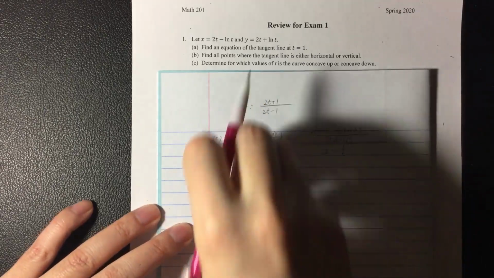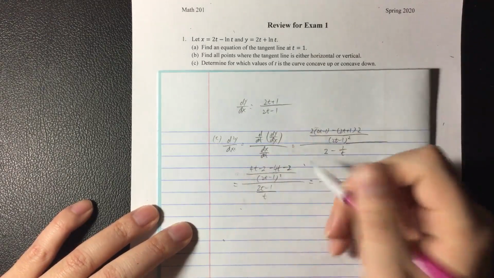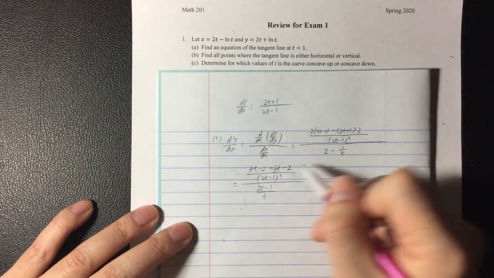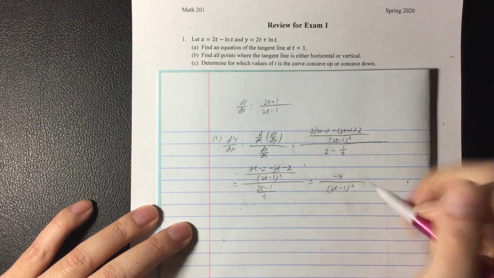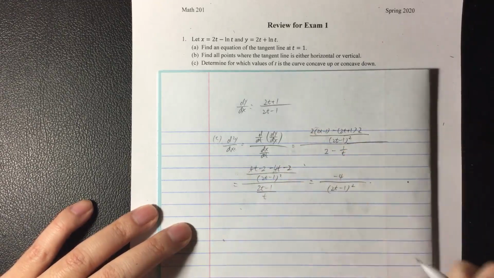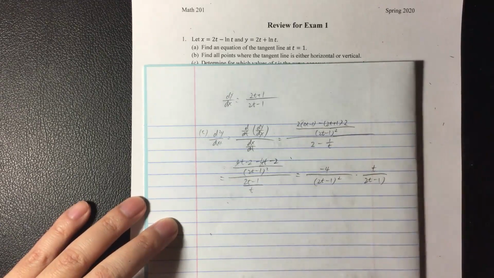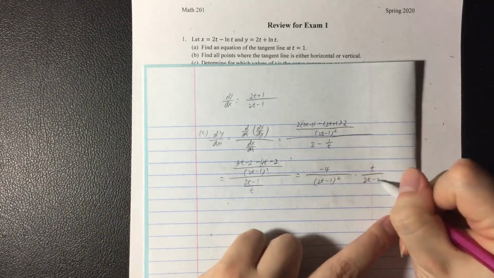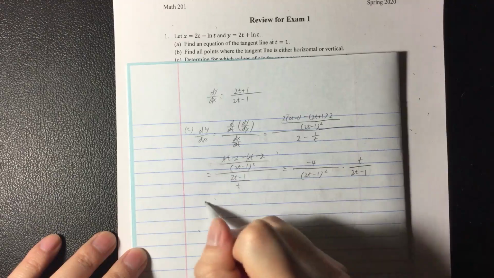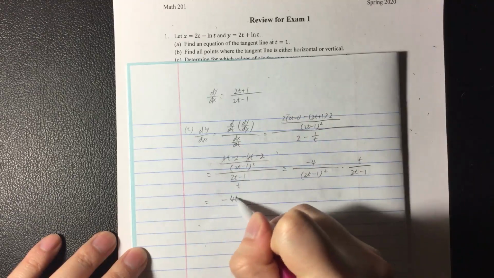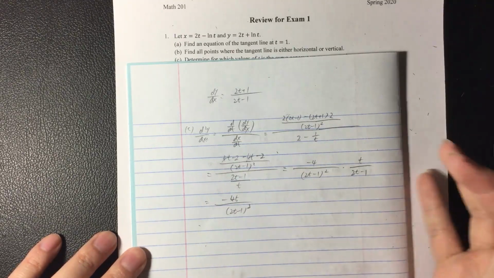Then simplify the numerator. The 4t and 4t cancel. Negative 2 minus negative 2 is negative 4 over (2t minus 1) squared. When we have a fraction divided by a fraction, I flip the second fraction over, so I have t over 2t minus 1. Then multiply numerator to numerator, denominator to denominator. I have negative 4t over (2t minus 1) cubed. This is the second derivative.